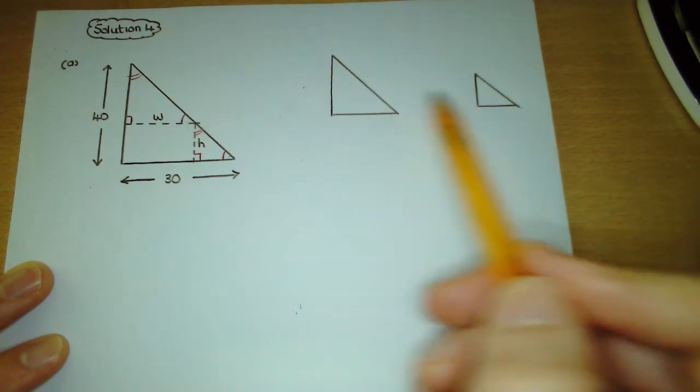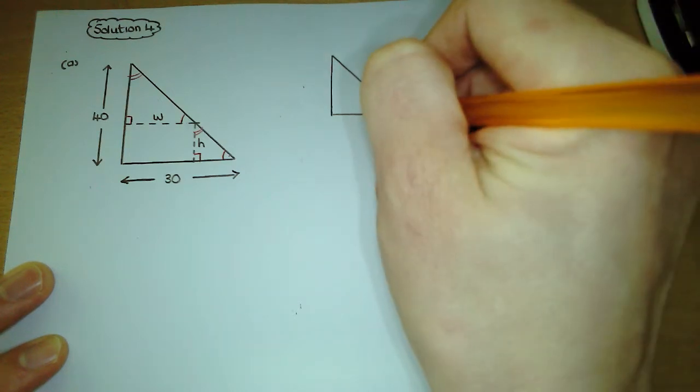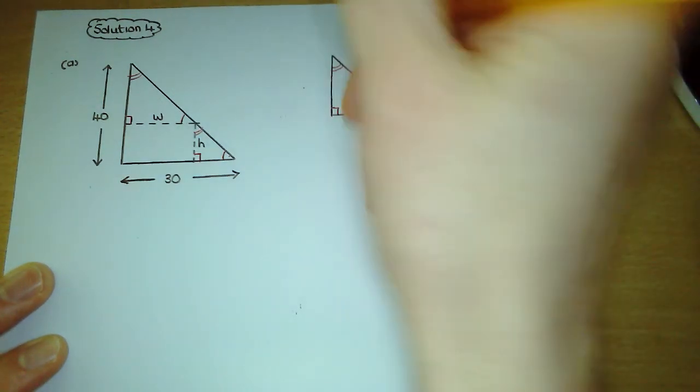So I've copied the two triangles out that are similar. So I've put the big one down first, and I'm going to put some measurements on it.